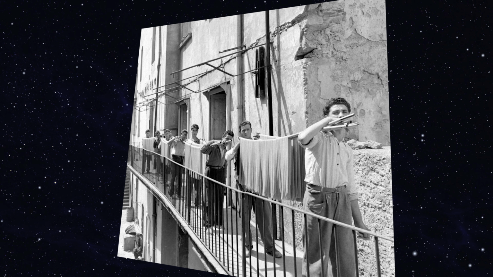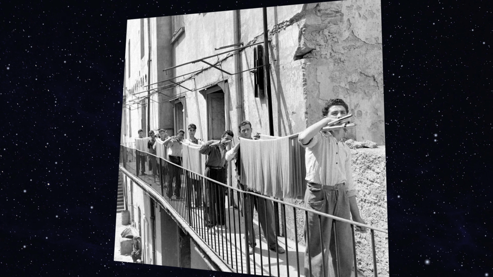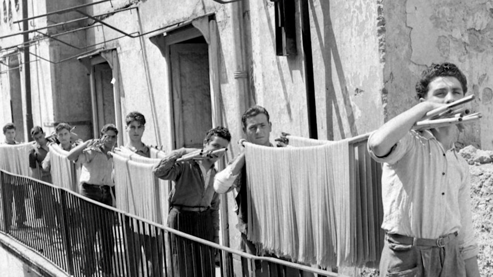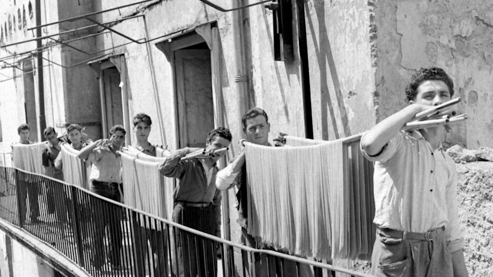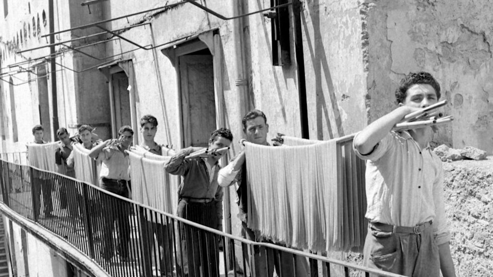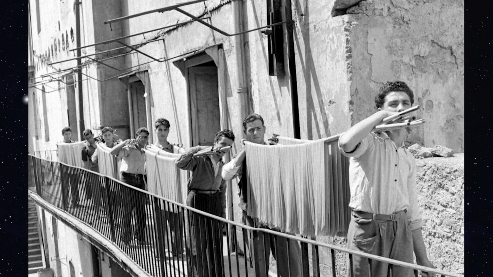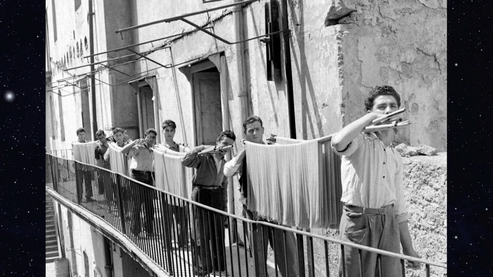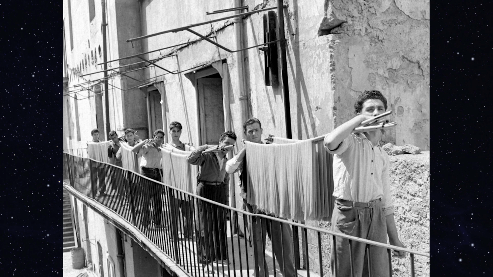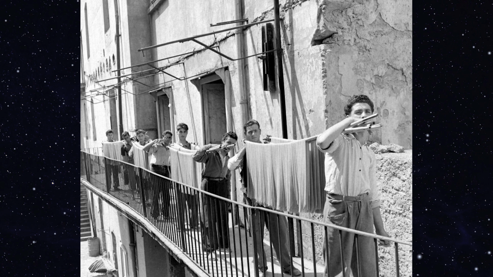Young Italians carried long poles filled with fresh pasta to dry outdoors in 1947, using a traditional method of large-scale production. The manual work on the balconies of old buildings reflects the country's post-war economic resilience, preserving centuries-old food-making techniques.